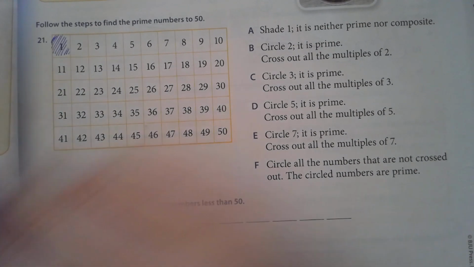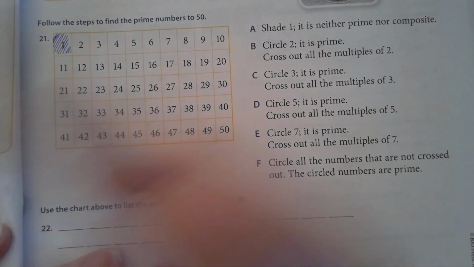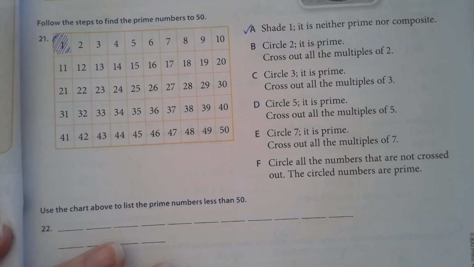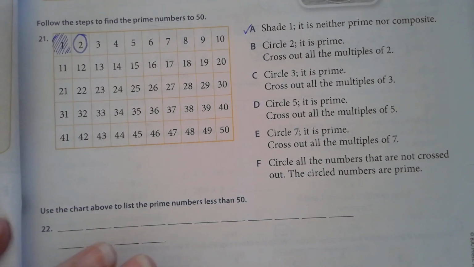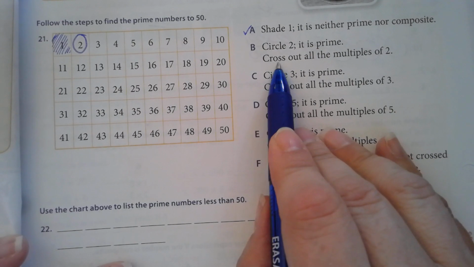It says it is neither prime nor composite. All right, so A is done. Now, number 2 is going to be like the rest. It says circle 2. It is prime, so let's put a circle around the number 2. Wait, so can we X out A or no? If you want to. Now, it says circle 2. It is prime.